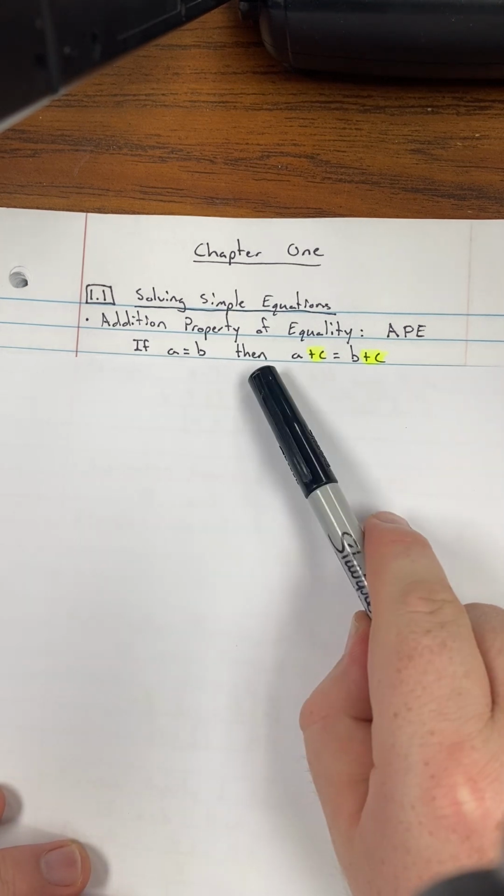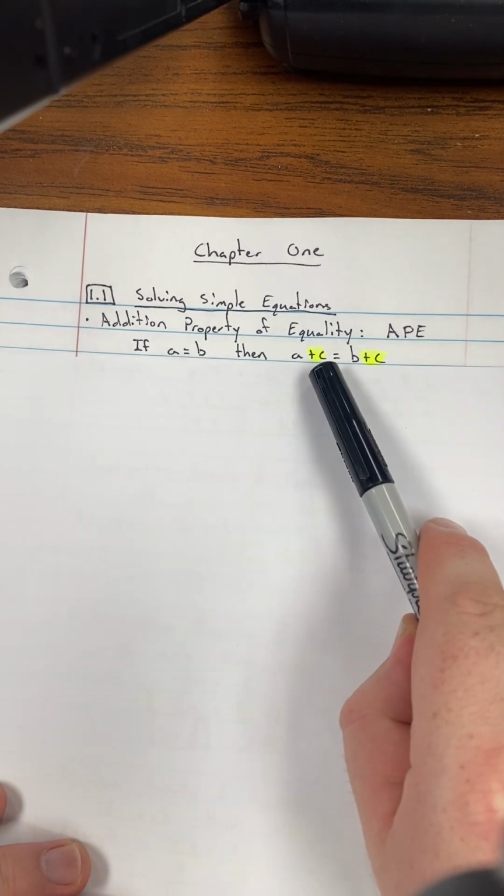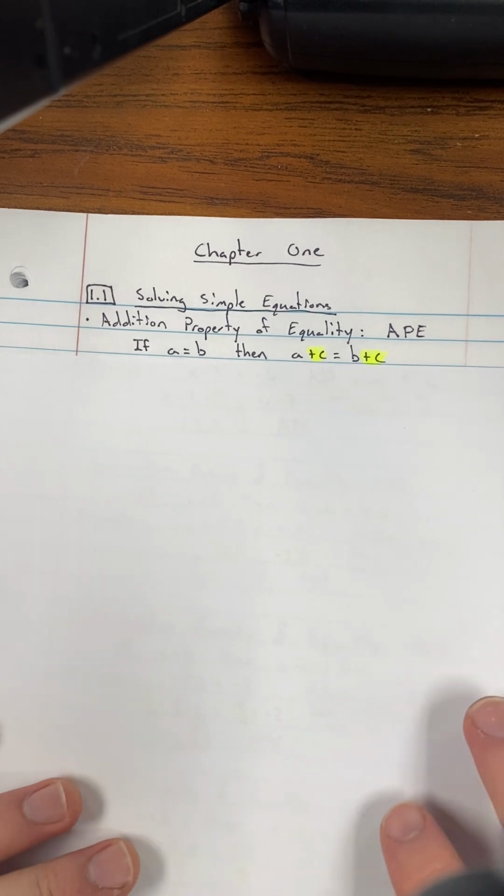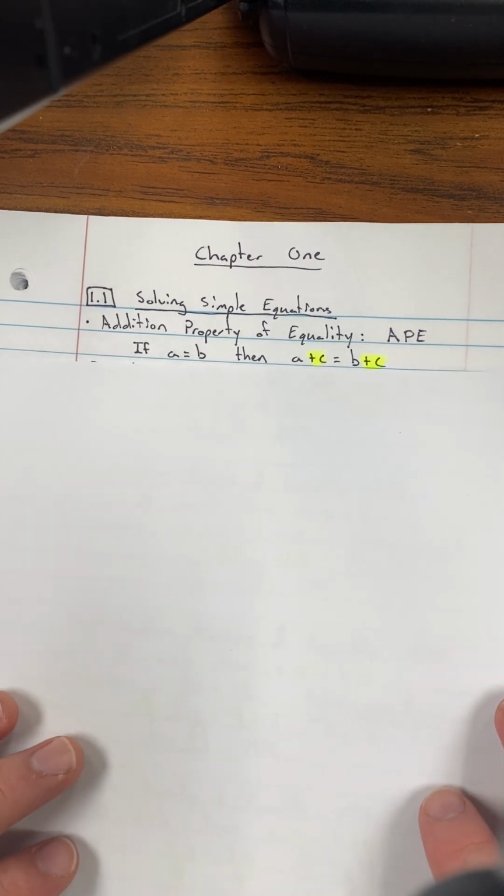If two things are equal to each other, so A and B are equal to each other, then if I were to add the same number to both sides, those two things would still be equal to each other. So if A equals B, then A plus C equals B plus C. And that makes sense, right? It's kind of like a seesaw or a teeter-totter. If you put weight on one end of the teeter-totter and you put the same amount of weight on the other, it's still going to stay balanced.